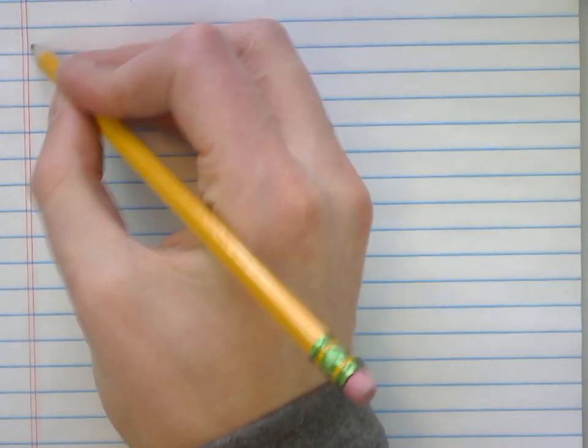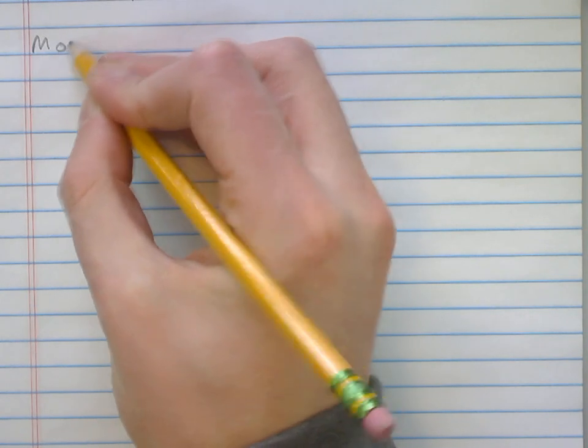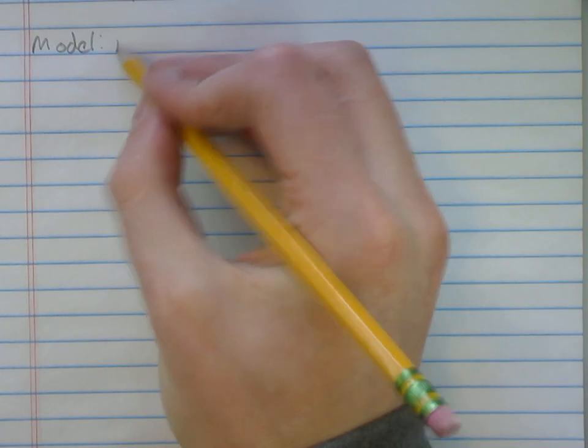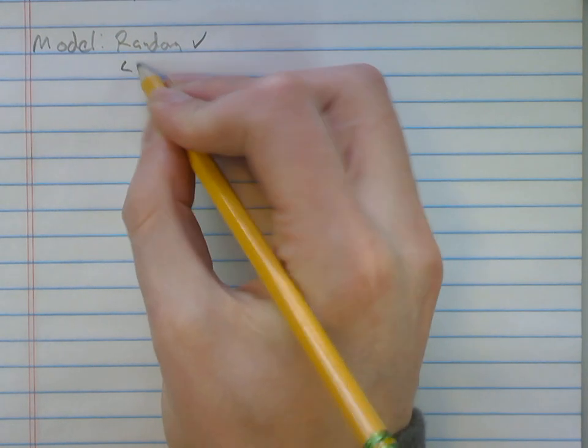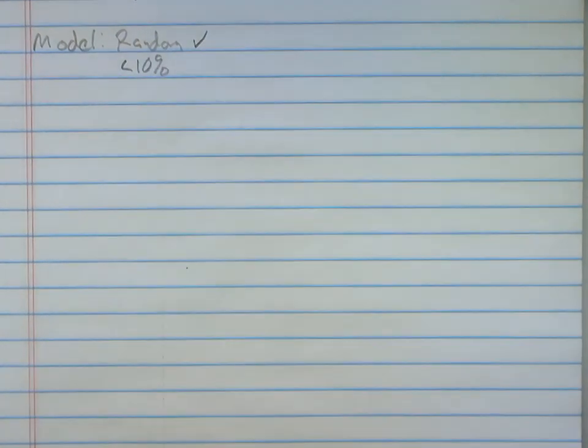Model. All right, what do we have here? We have a random sample. It told us it was a random sample. Less than 10%.